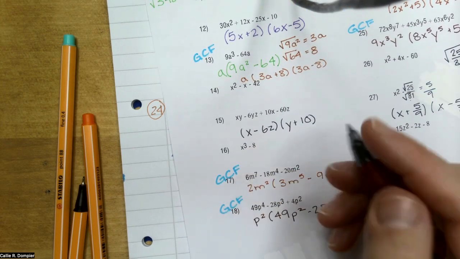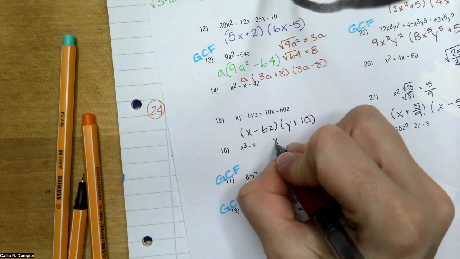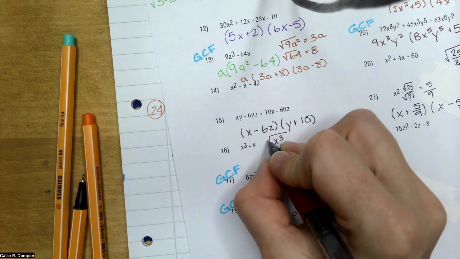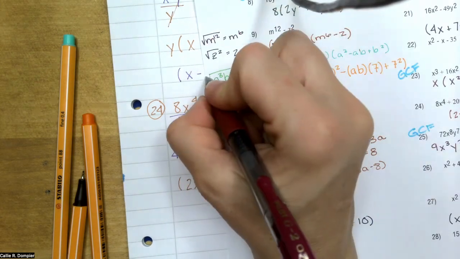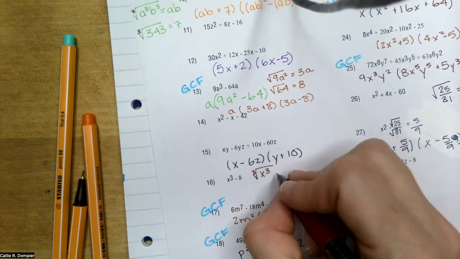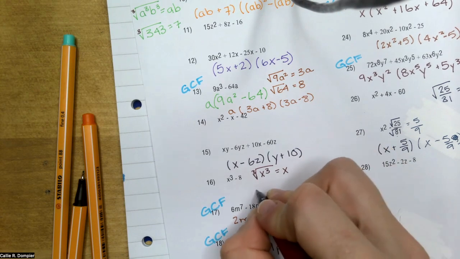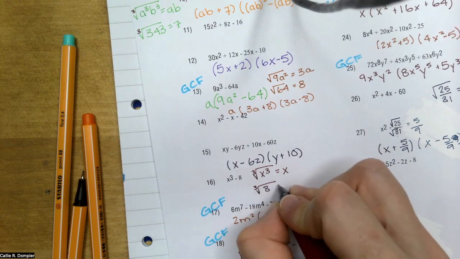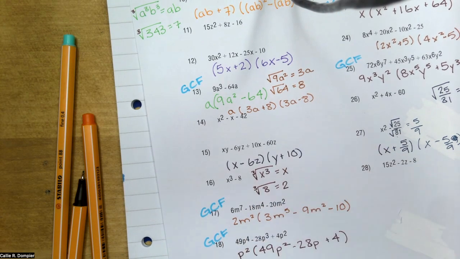So that's the sum of two cubes. Here's the difference of two cubes. x cubed, we're going to take the cube root. Sorry, that should have been the cube root. I'm going to take the cube root of x to the third, and we're going to get x. And if we take the cube root of 8, we get 2.